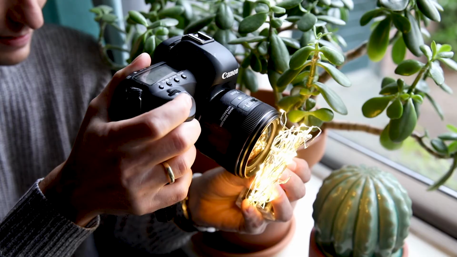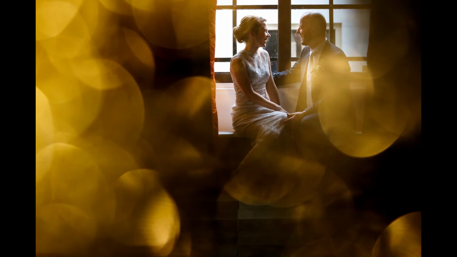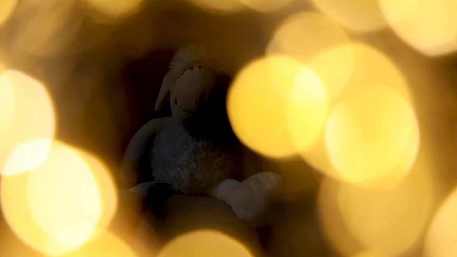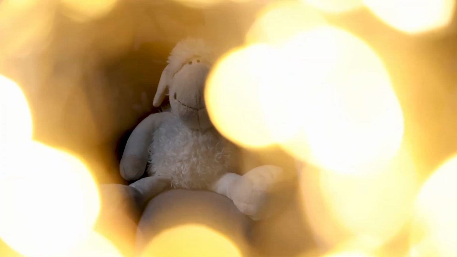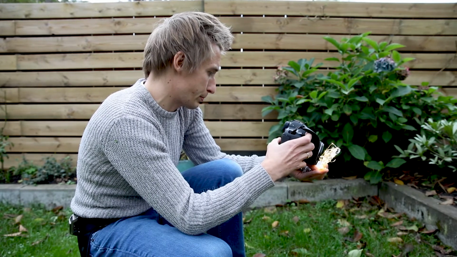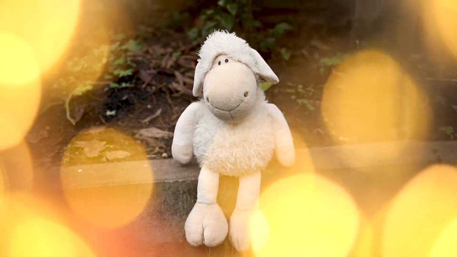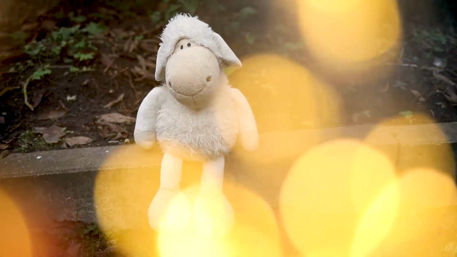Another method to get interesting bokehs in front of your lens is using LED Christmas lights. It's important to note that you need a little bit of light on your subject, as you can see here. In this example I didn't have enough light on my sheep, and I moved it outside, so I had a little bit more light. You can also use off-camera flash or an LED lamp to make your subject a little bit brighter.